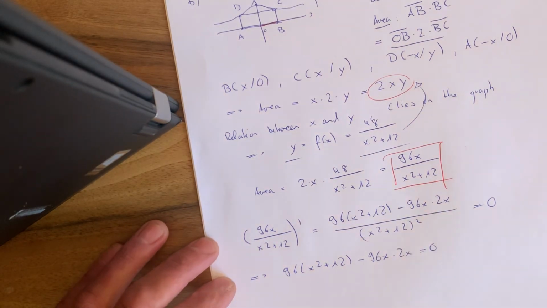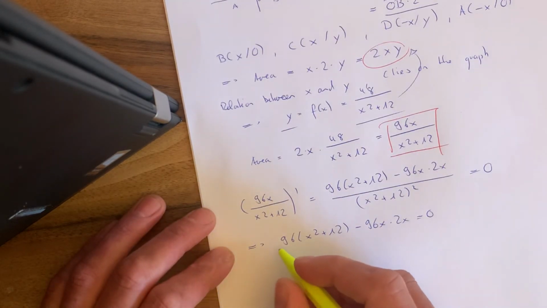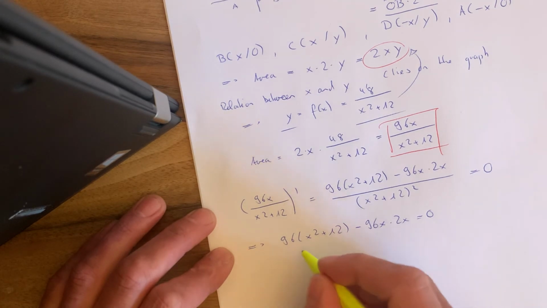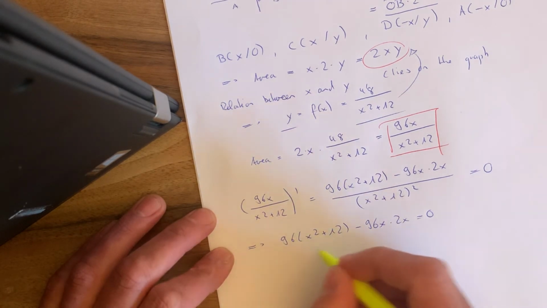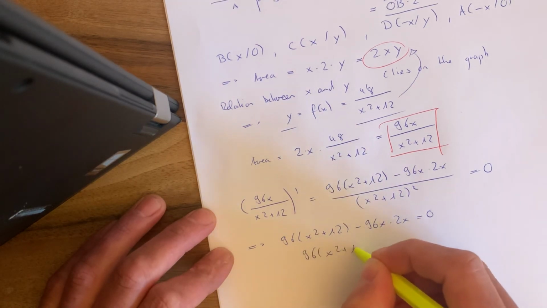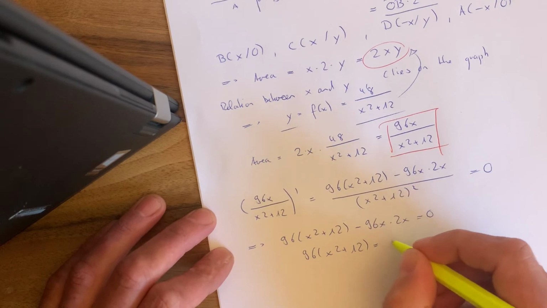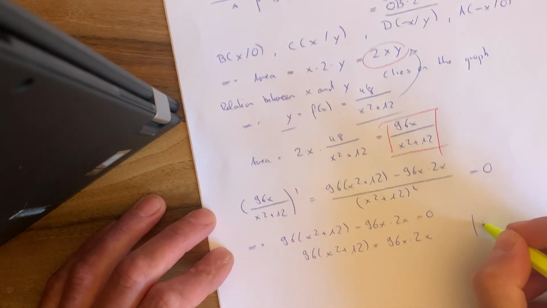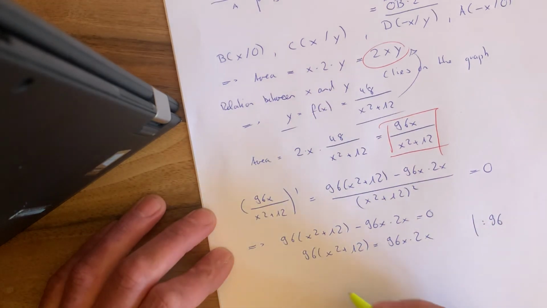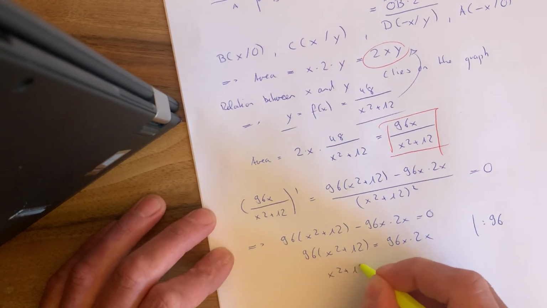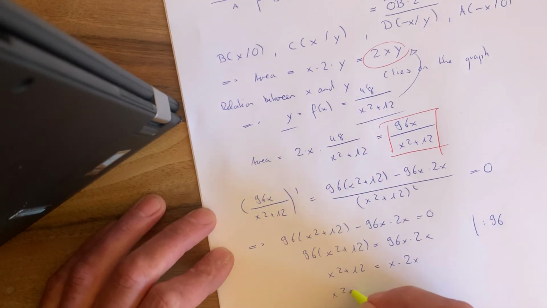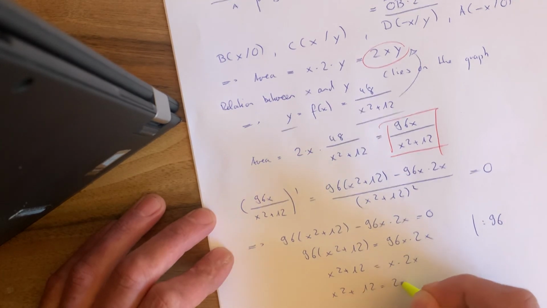So this is this, and now we take this thing here on the other side. Now we divide by 96, leading to this.